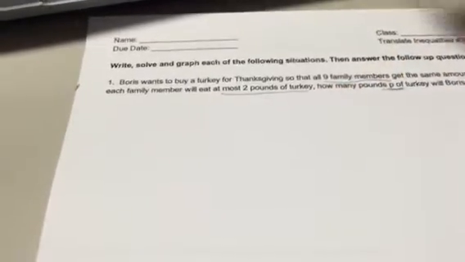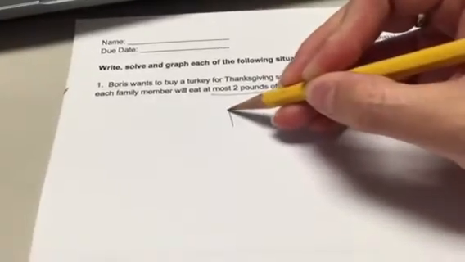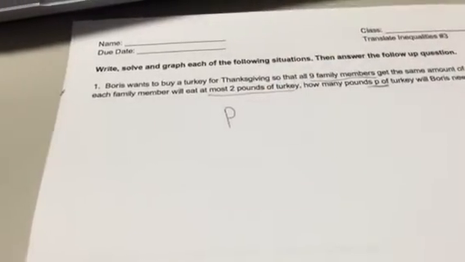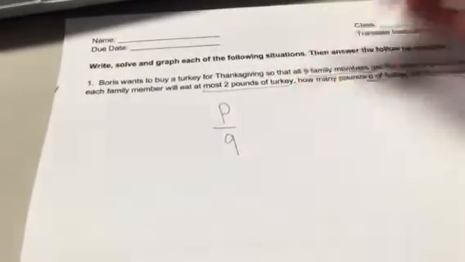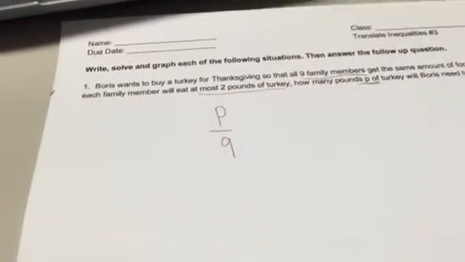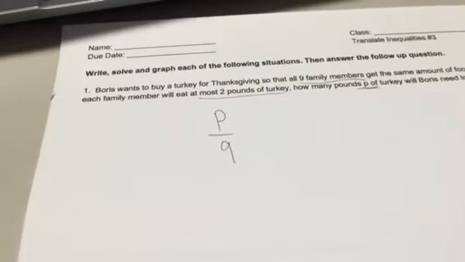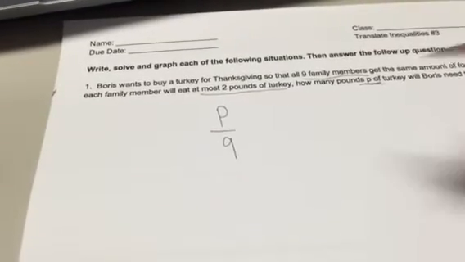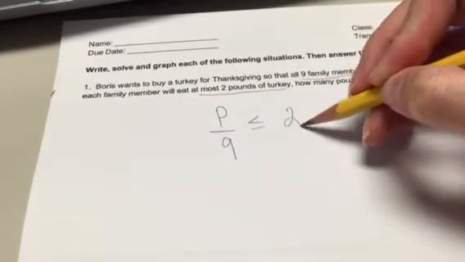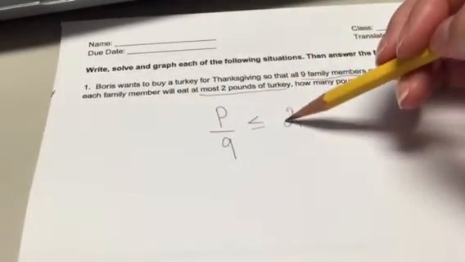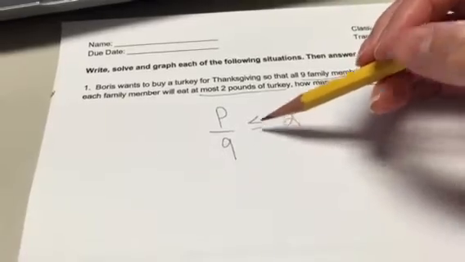Okay, so to figure this out, we're going to say, well, we don't know how many pounds the turkey is going to be, but we know that it's going to be divided by the 9 family members. And the most that each family member is going to get is 2 pounds. So they're going to get less than or equal to 2 pounds because the most is 2, so it's got to be less than or equal to that.